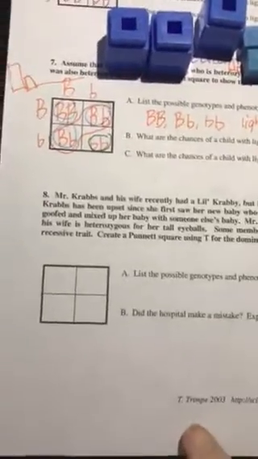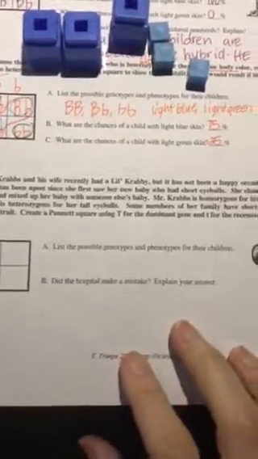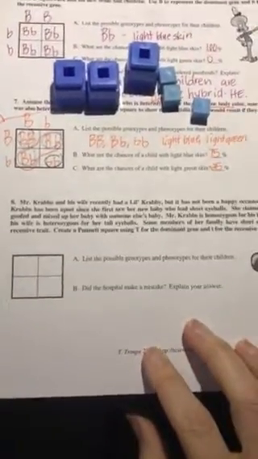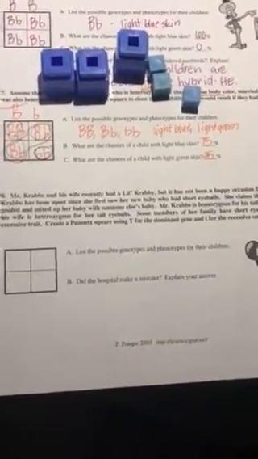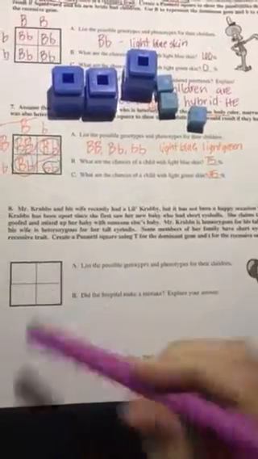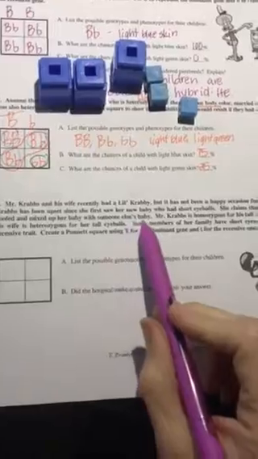All right, last one, and this one is definitely the most challenging. Mr. Krabs and his wife recently had a little Krabby, but it has not been a happy occasion for them. Mrs. Krabs has been upset since she first saw her new baby who had short eyeballs. So, baby has short eyes.